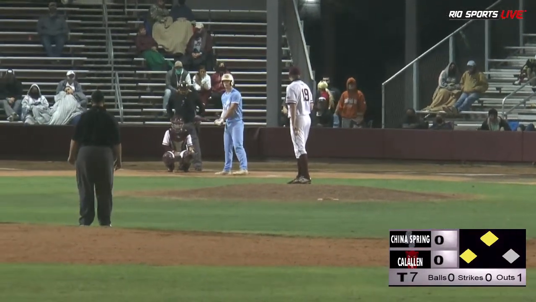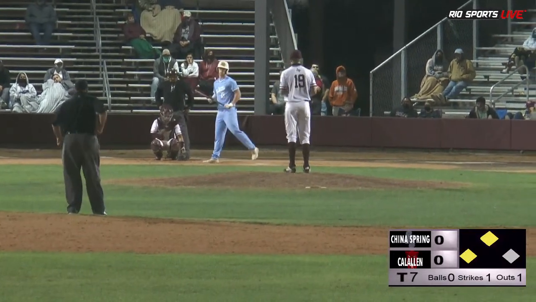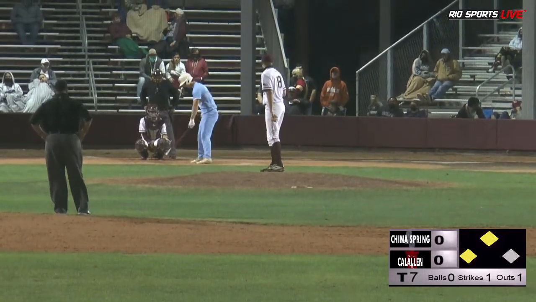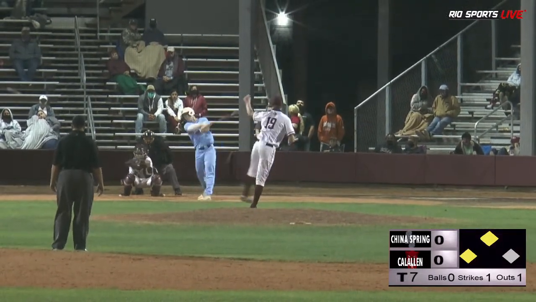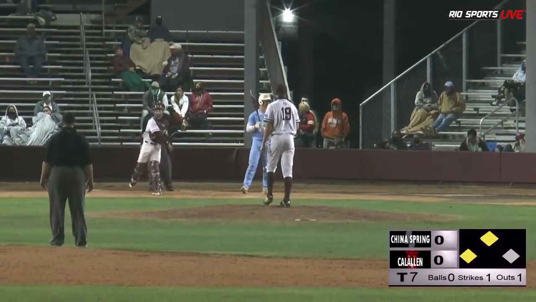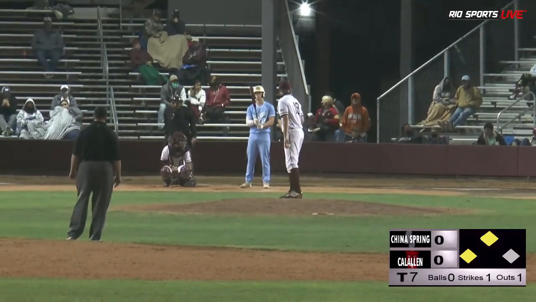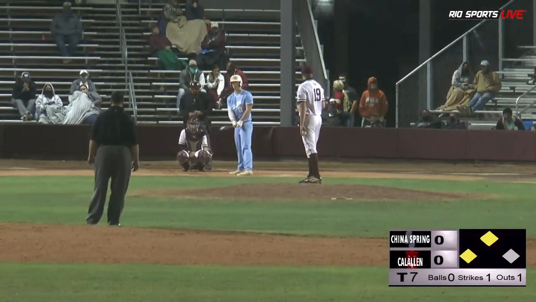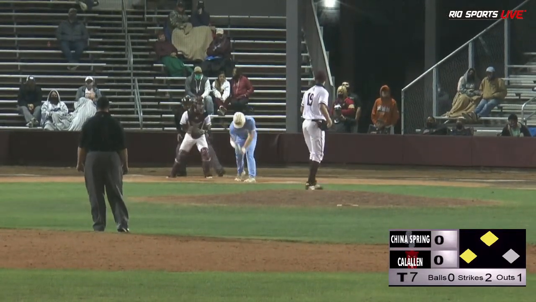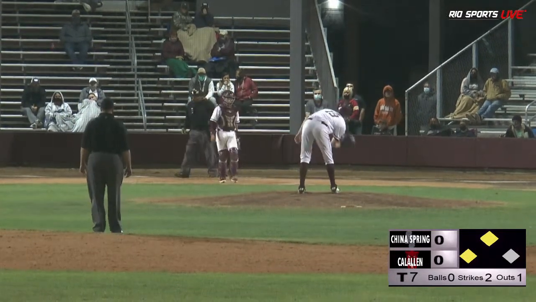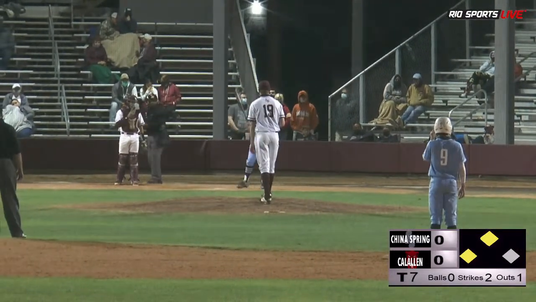The count 0-1 here for Whedon. And Whedon fouls this one off. Count's 0-2. And swing and a miss for Whedon, and he goes down swinging. So 2 outs now, runners on second and third. Here comes Killo.